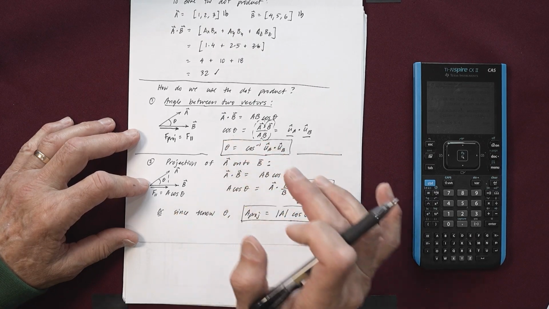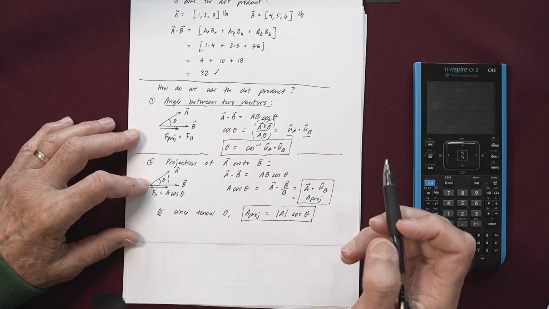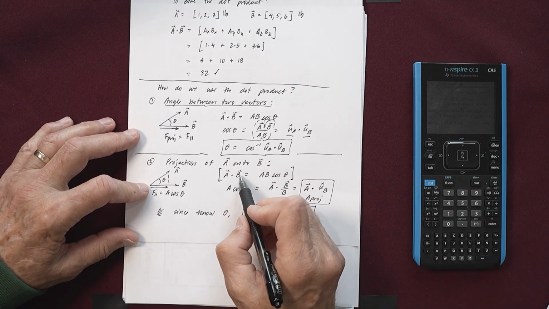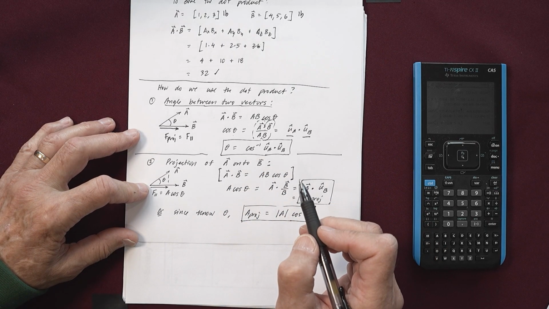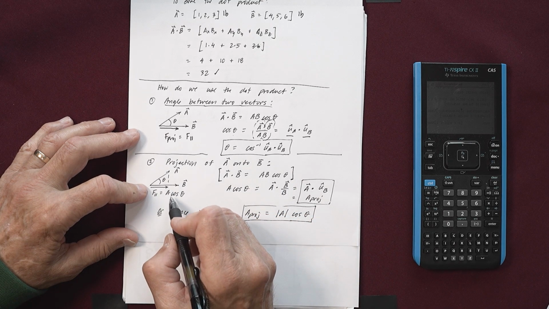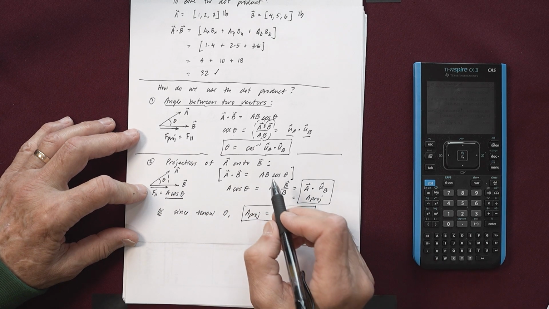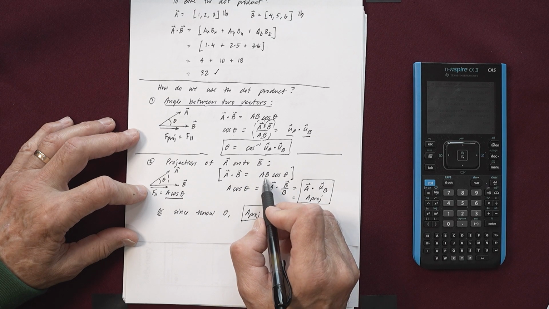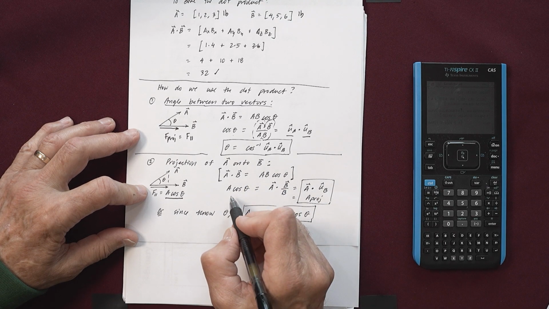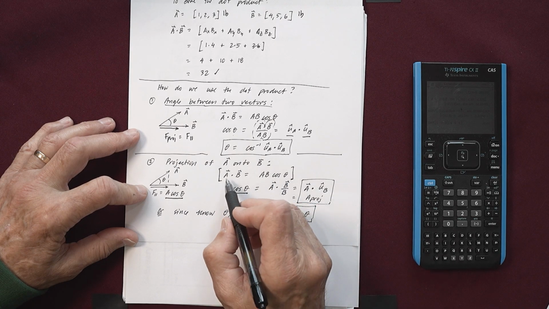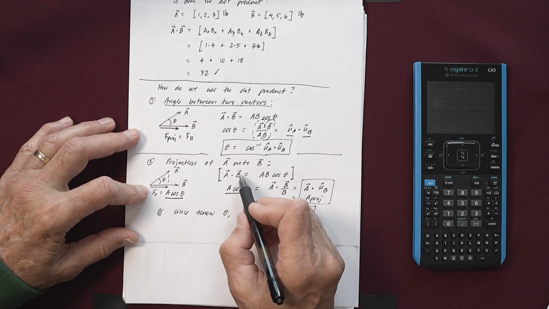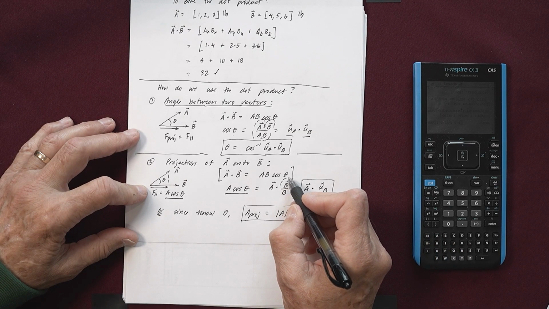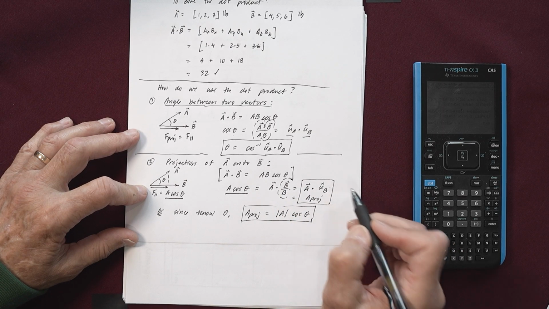If you haven't found theta yet and you want to find the projection directly, come back to this formula where A dot B is equal to AB cosine theta, and the projection is A cosine theta. To get A cosine theta, we divide both sides by the B magnitude. And so A cosine theta is equal to the A vector dotted with the B vector divided by the B magnitude.